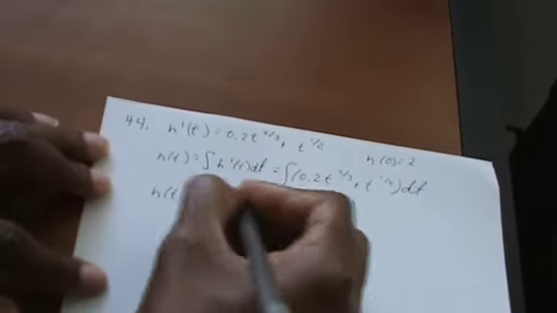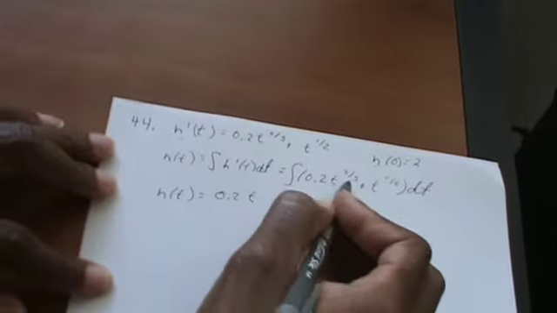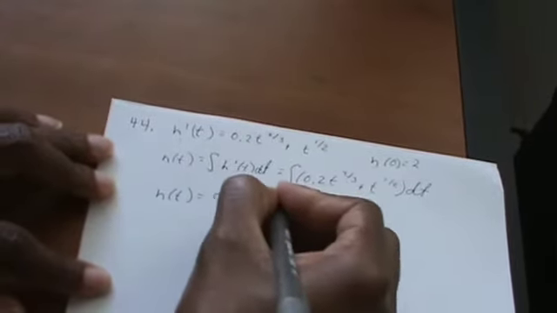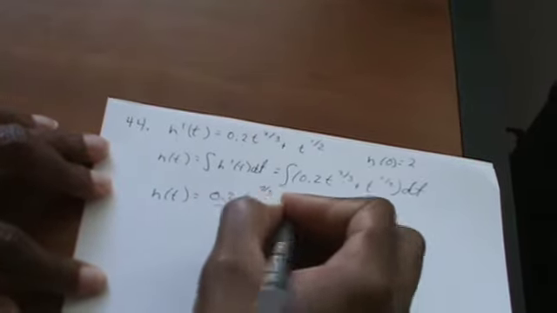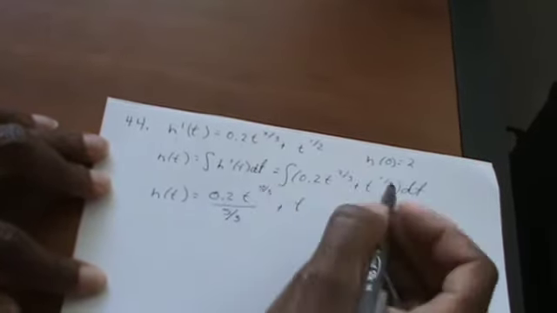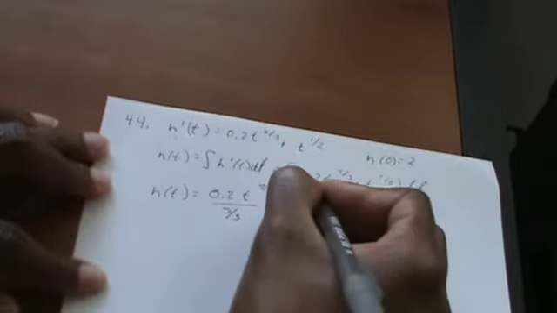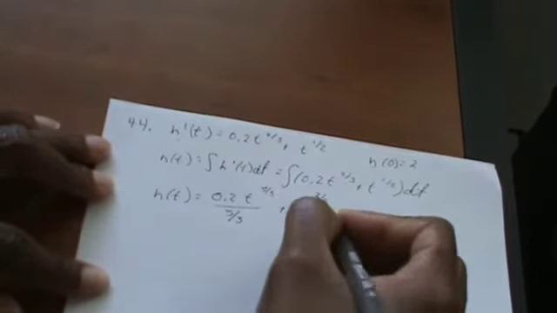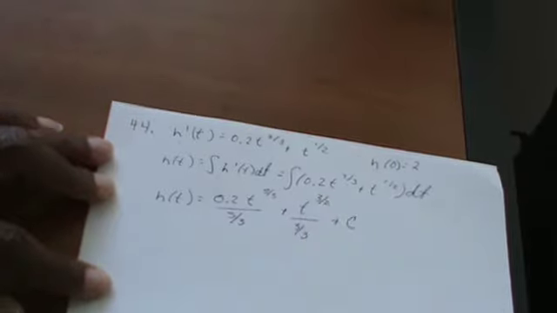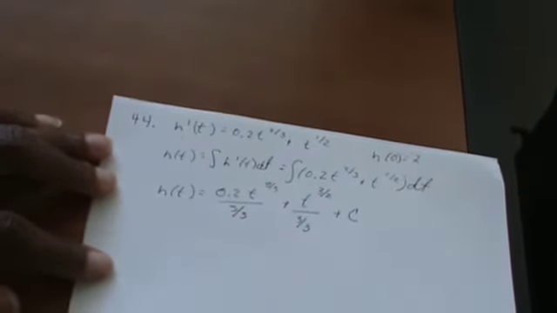By 0.2 t to the 2/3 plus 1 is 5/3, and then we're going to divide by 5/3, plus 1/2 plus 1 is 3/2, and then we'll divide by 3/2 plus c. Okay, so at this particular point, c could be anything. We don't know what c is.